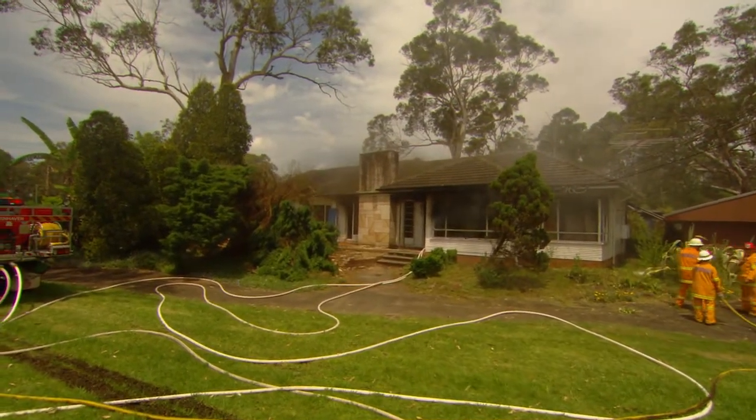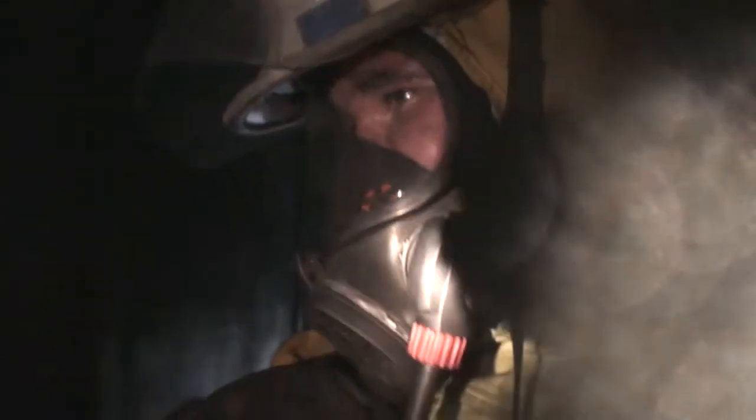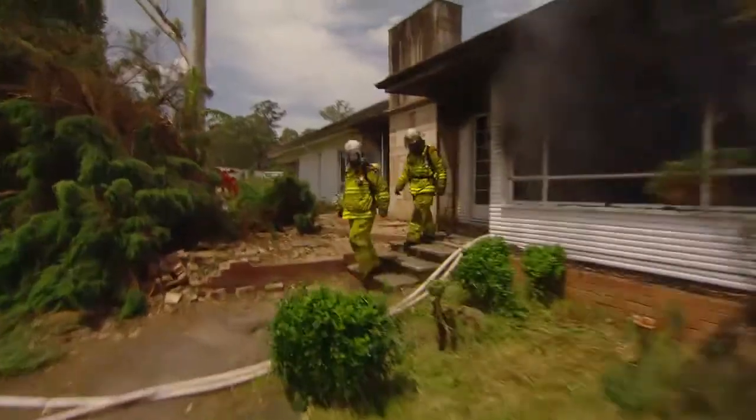Curtis Control, this is BA2. The fire is under control. Firecom, Curtis Control. Curtis Control. Yeah, just advising that this fire is now under control. Copy, Curtis Control. The fire is now under control.